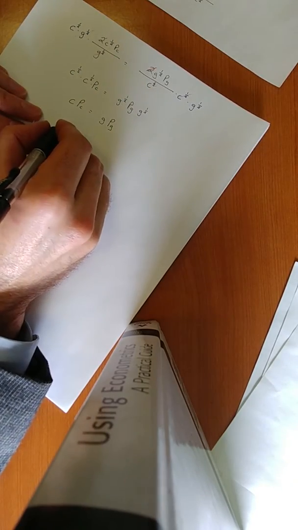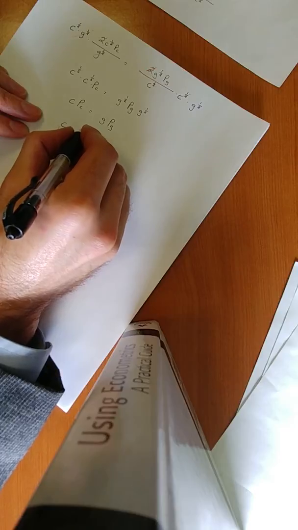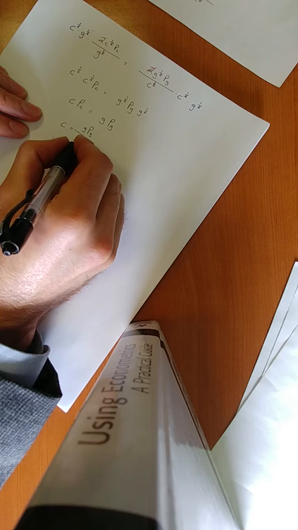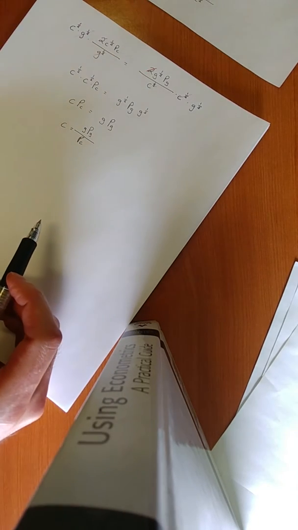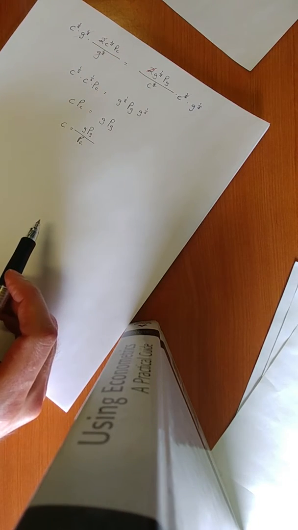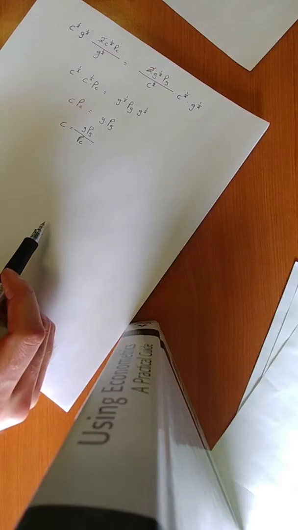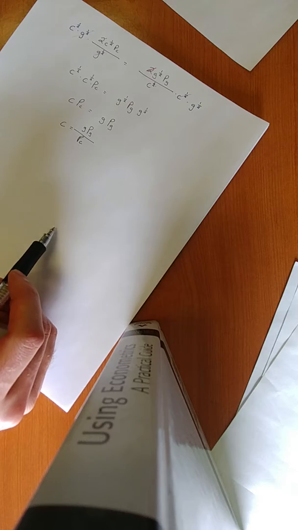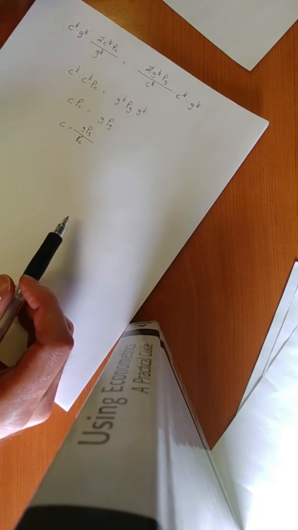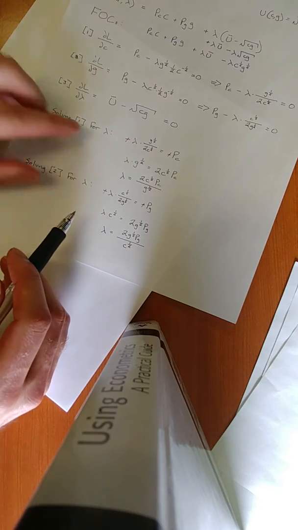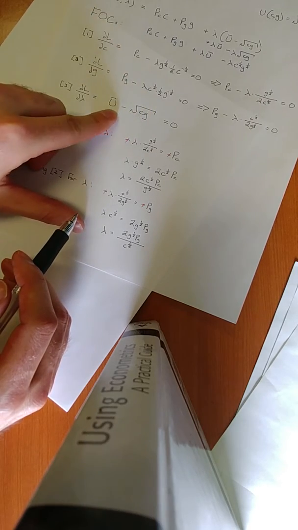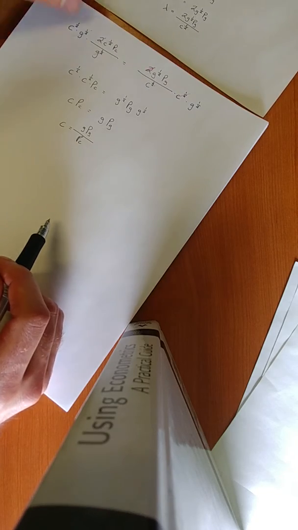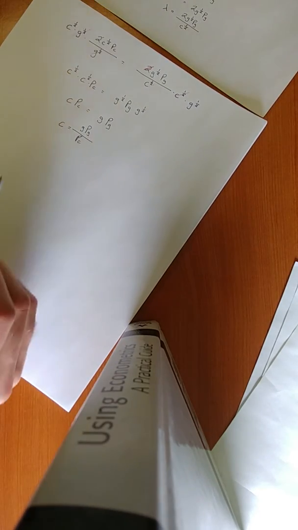And so then we'll have c equals g pg over pc. All right, so then what we're going to do is plug that in to our last constraint here and solve for the optimal g. Okay, so let's plug that in.